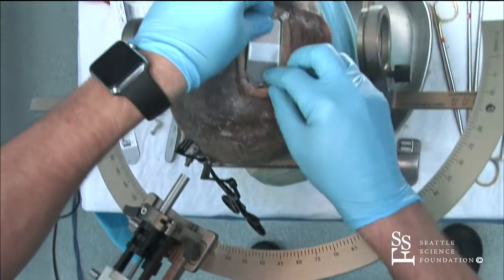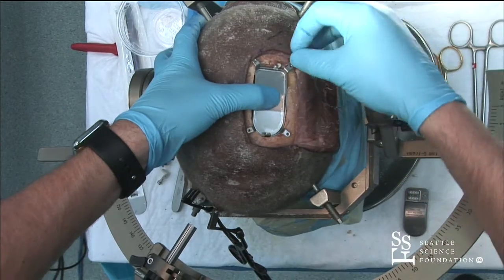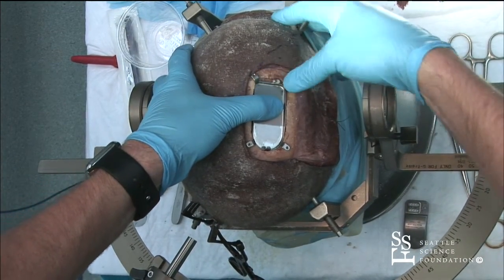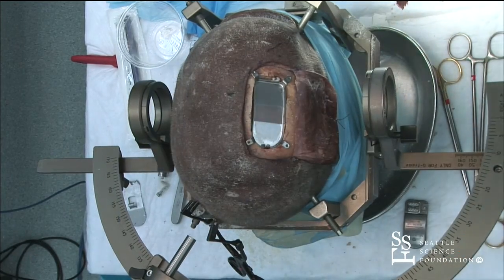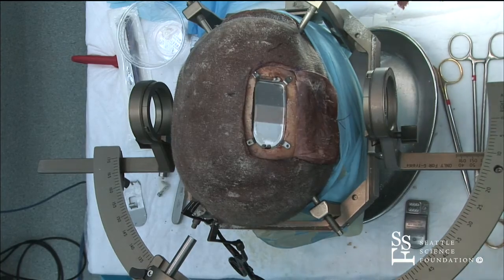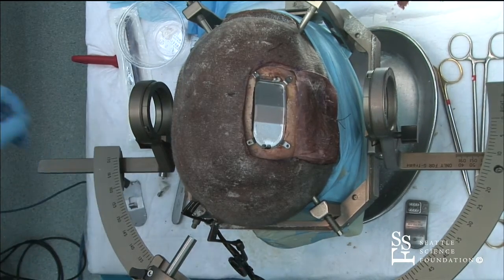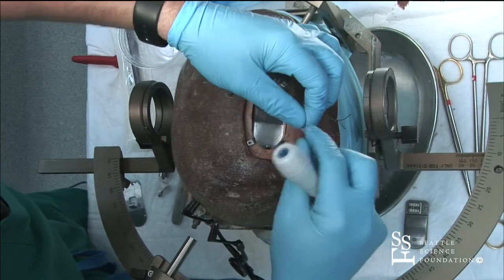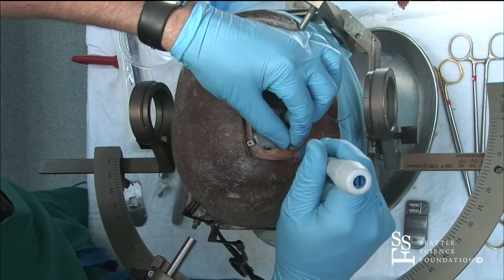So then we want to put it in. Not exactly perfect, but. And then we'll screw these down. I'll just do one.